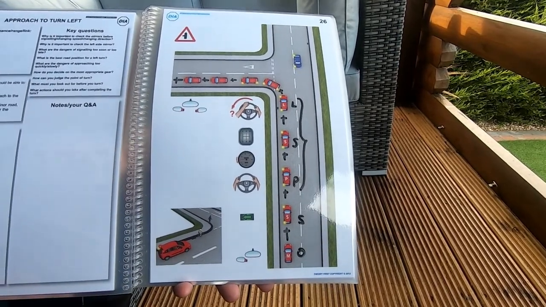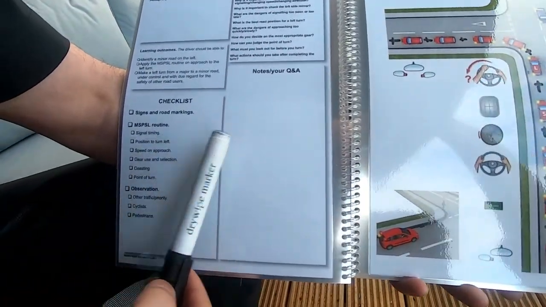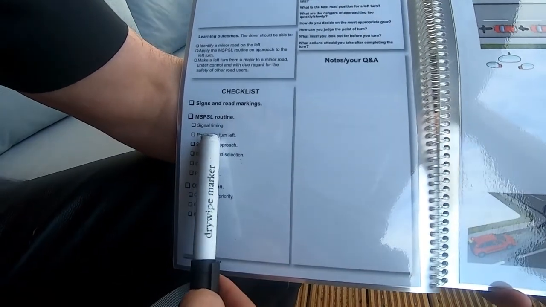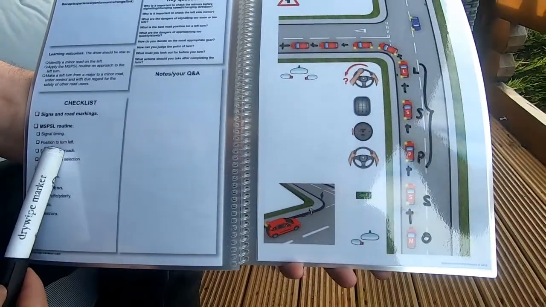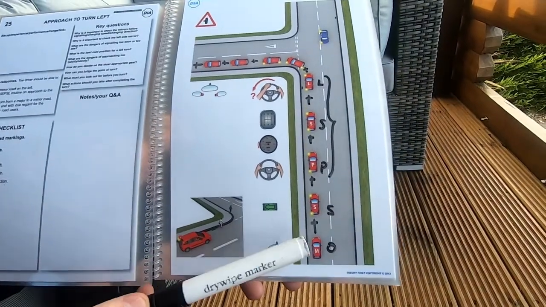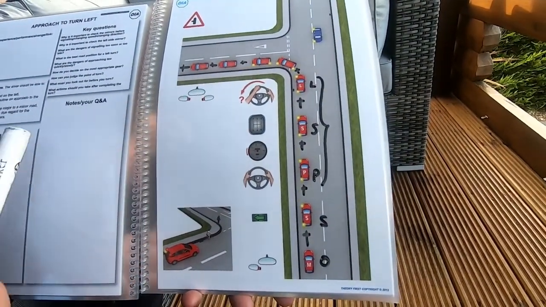Now, the position you'll see here in the manual says position correctly for going left. Remember what we said, that's about a metre from the edge of the pavement, roughly. And for the speed on approach, we tell the students to reduce their speed down to a safe speed to be able to turn in for the car.